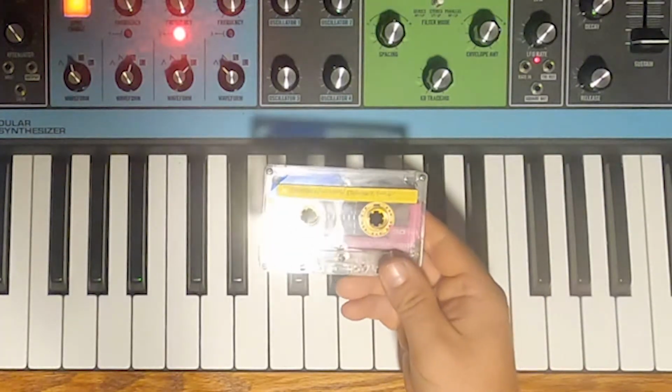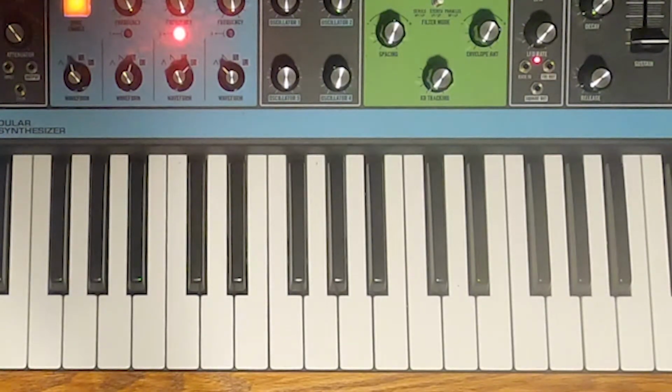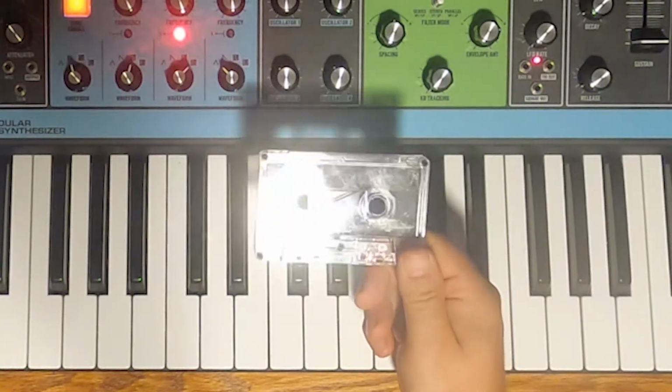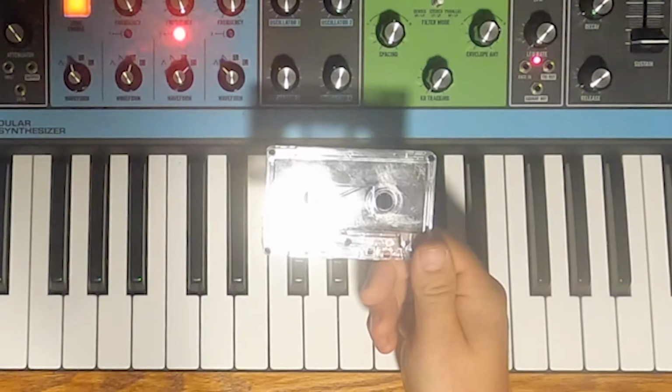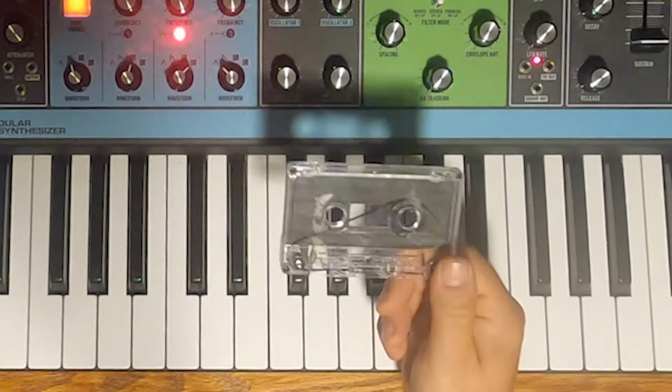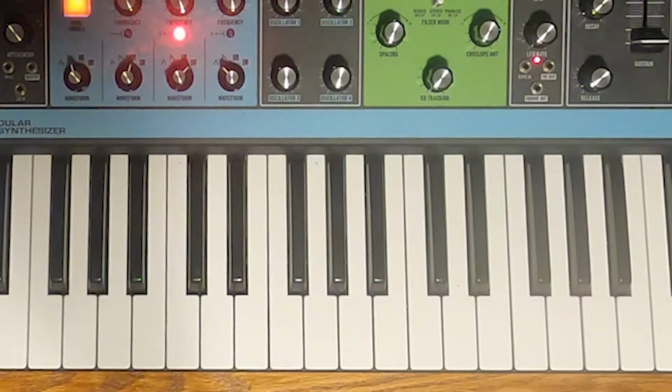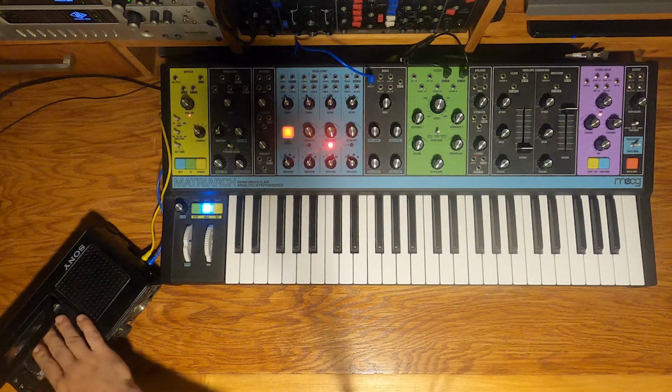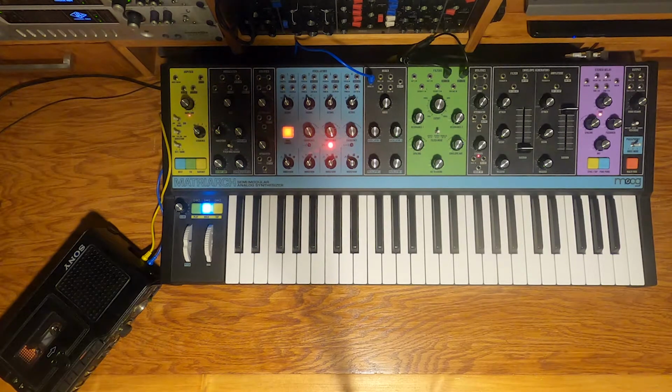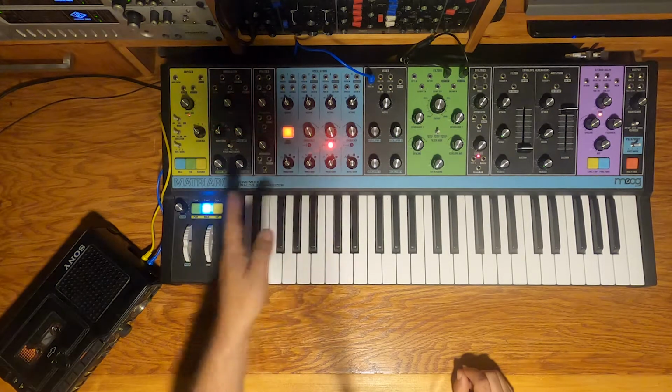So far, I've just been using regular cassettes, but why not make your own endless loop cassette? That way you don't have to keep flipping the sides or rewinding, or you can use it as a looper itself. Put the tape in here, and I'm just going to use the Matriarch for this demonstration. I already packed away the modular.